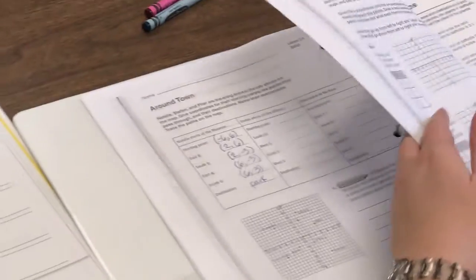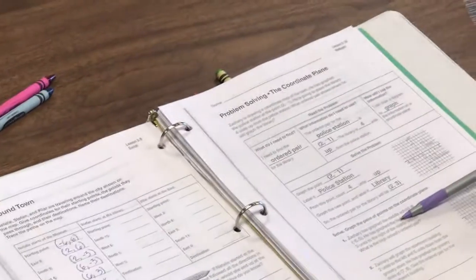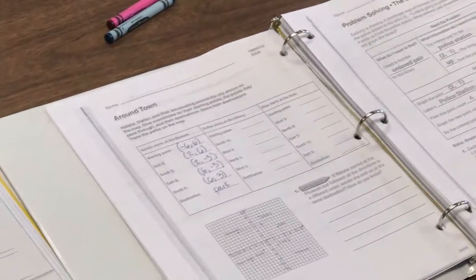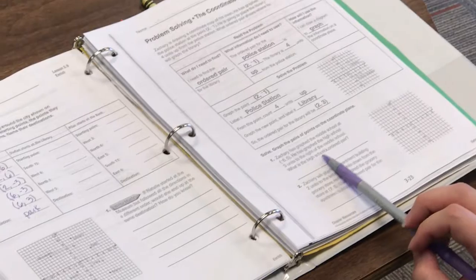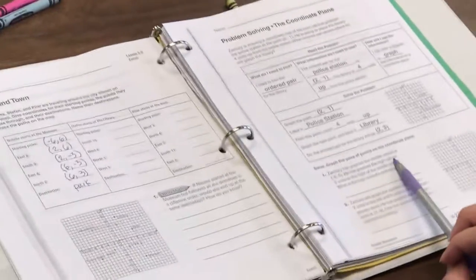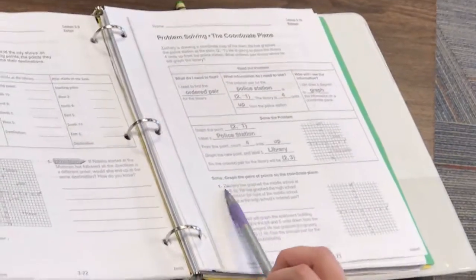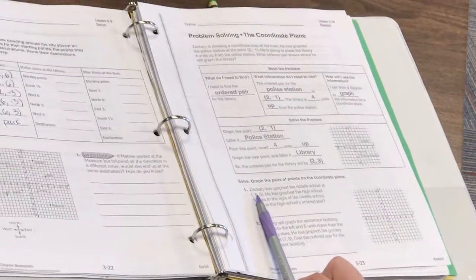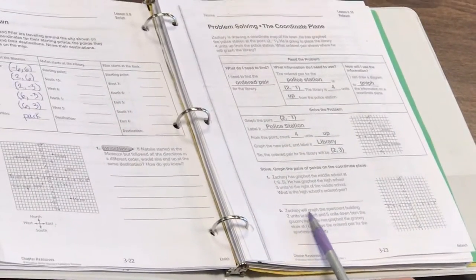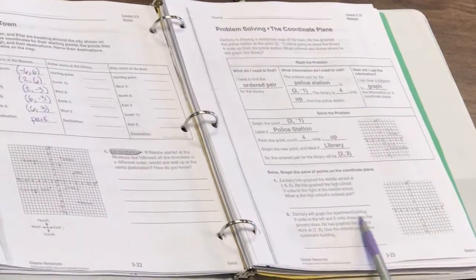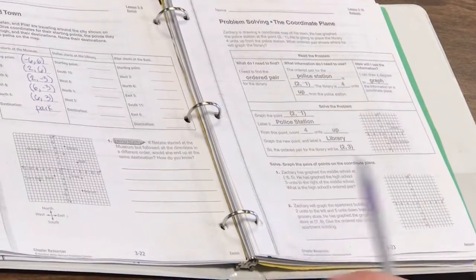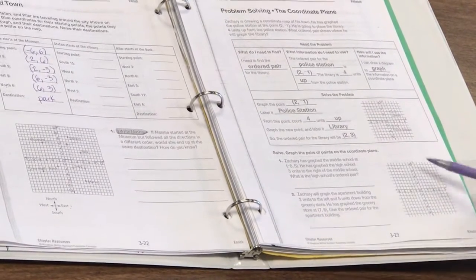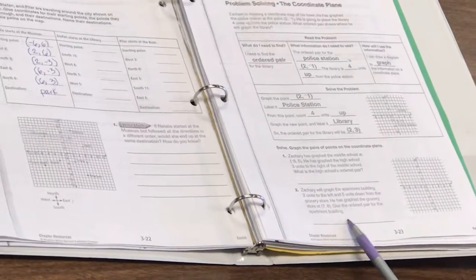And in your binder, it's pretty much what you're doing in the book as practice. They give you the coordinate of the high school. He has graphed the high school 3 units to the right of the middle school. Oh, they gave you the units of the middle school. And then you need to tell me where the high school is and give me that ordered pair. Zachary will graph the apartment building 2 units to the left and 5 units down from the grocery store. He has already graphed the grocery store. So on this, you need to label everything and then tell me the ordered pair on number 1 and number 2.